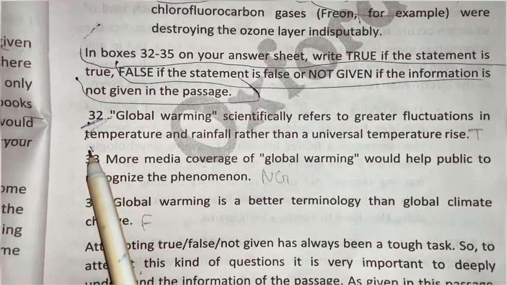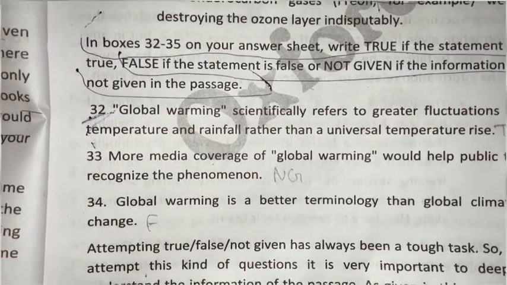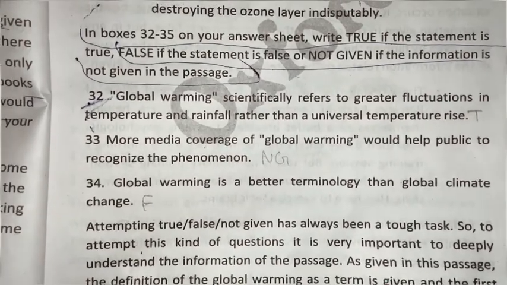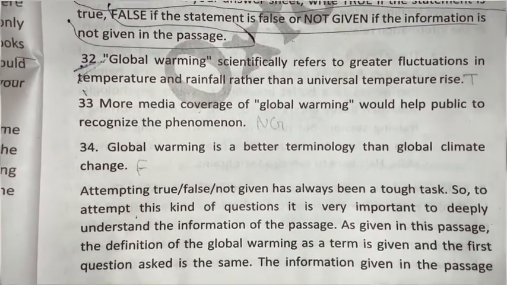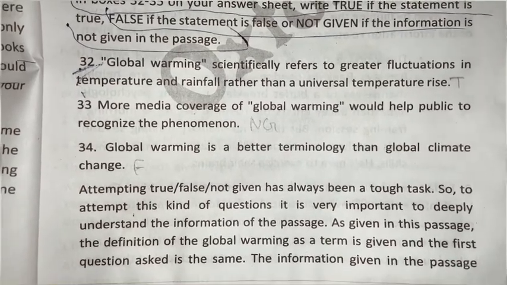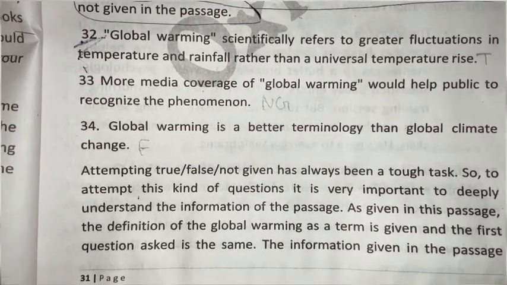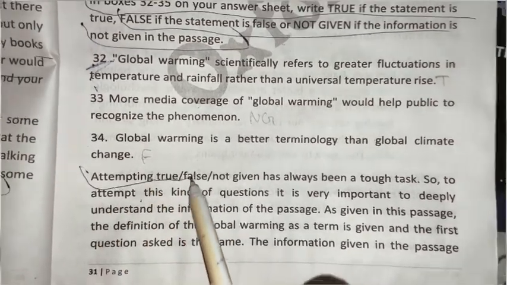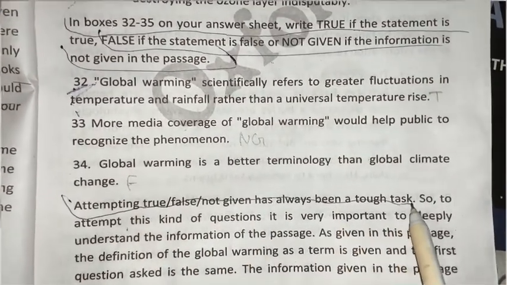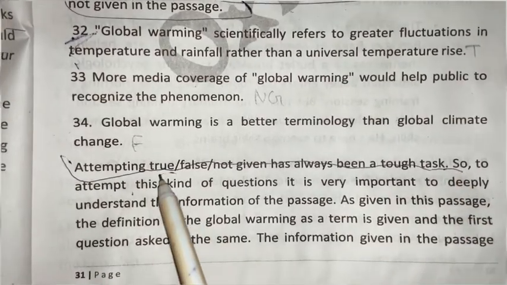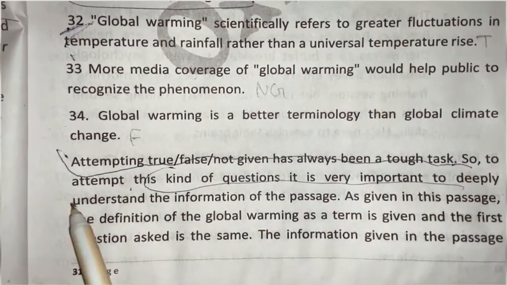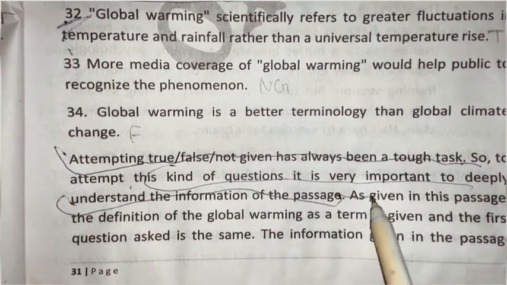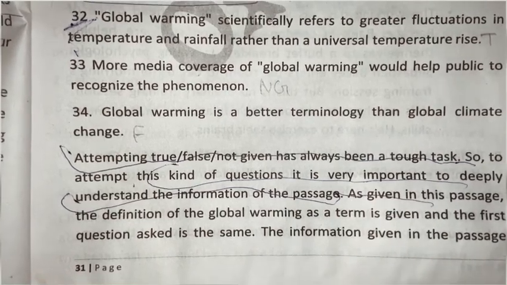In your opinion, tell us in the comment section, is it true or false? More media coverage of global warming would help the public to recognize the phenomenon. Global warming is a better terminology than global climate change. Attempting true, false, not given has been a tough task, so this kind of question is very important to deeply understand the information of the passage.